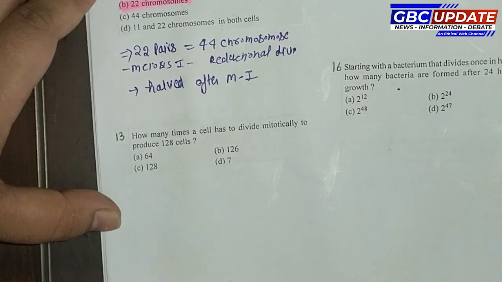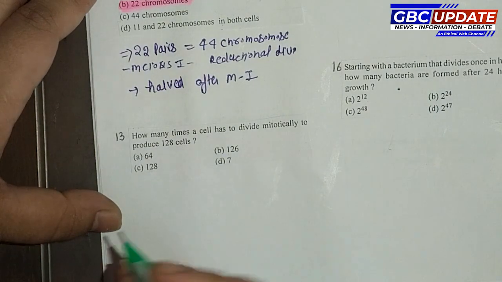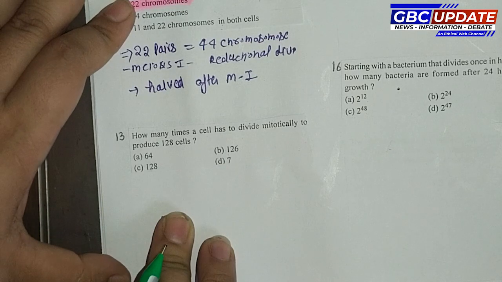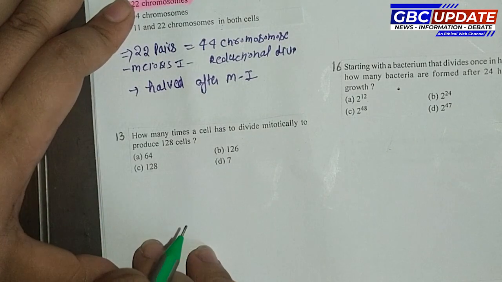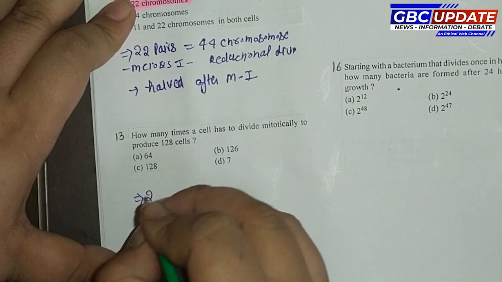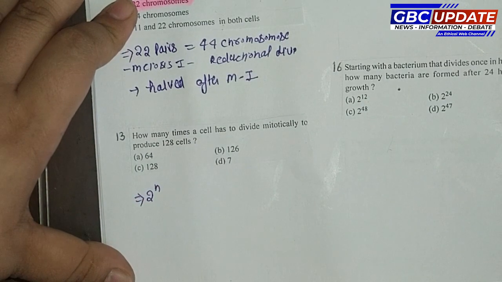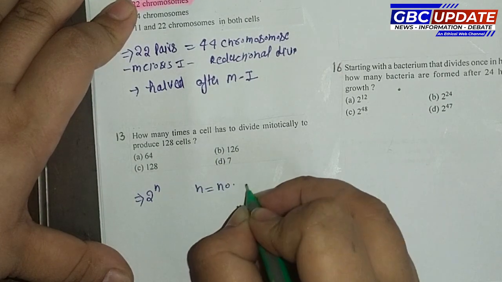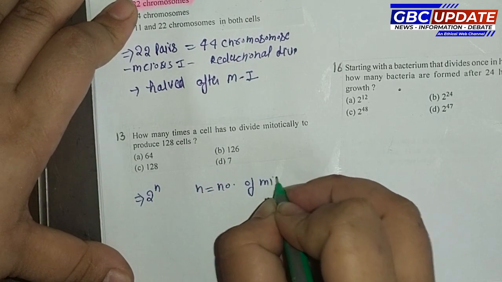Next question is, how many times does a cell have to divide mitotically to produce 128 cells? For this we have to use a formula, that is 2 to the power n, and n is the number of mitotic divisions.